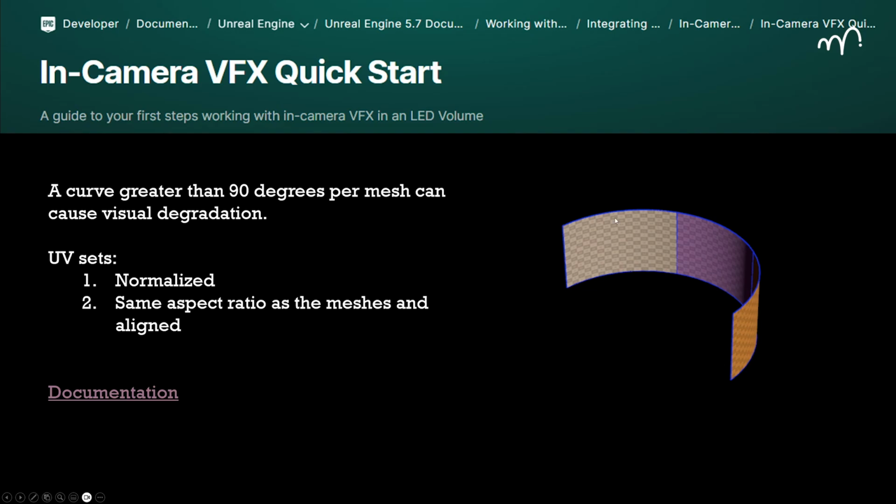Each individual mesh cannot contain a larger curve than 90 degrees. Otherwise you're going to get visual degradation once you hook up the camera and start projecting the perspective onto it. So just to keep that in mind, that's why we're going to build this setup to be configurable in a way that we can split the mesh to our desired spacing amount.